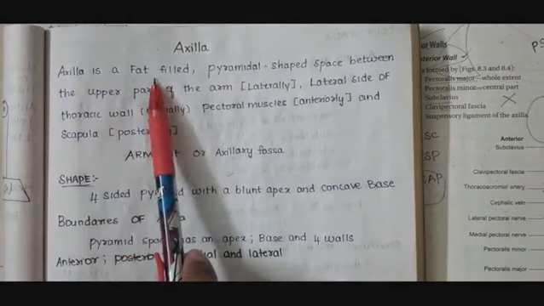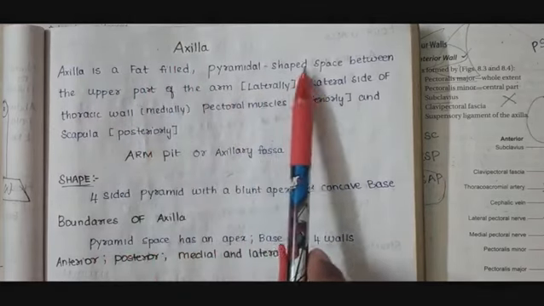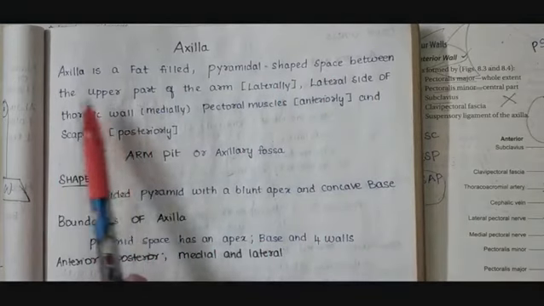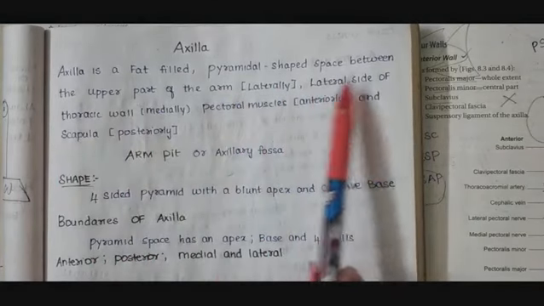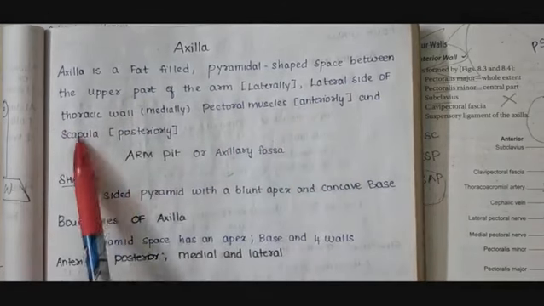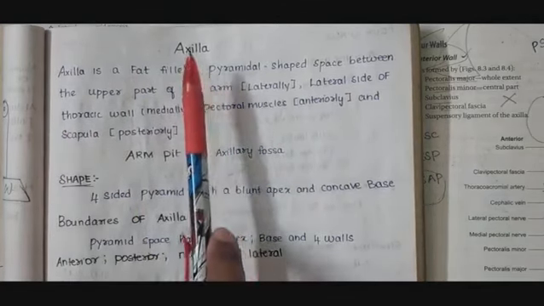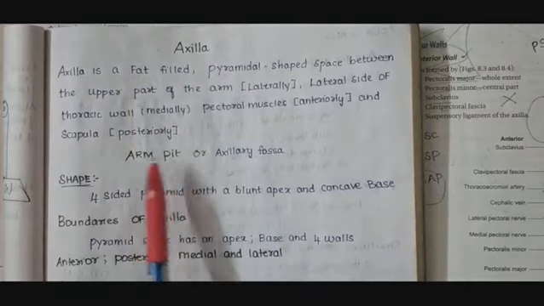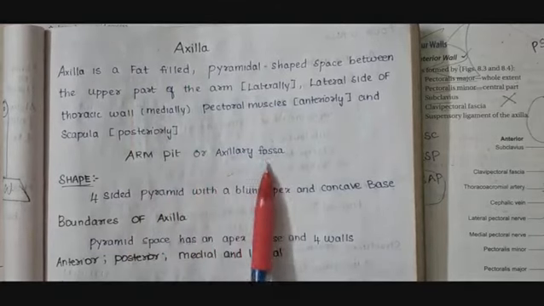Axilla is a fat-filled pyramidal shaped space between the upper part of the arm, lateral side of the thoracic wall, pectoral muscle and scapula. This axilla is also known as armpit or axillary fossa.